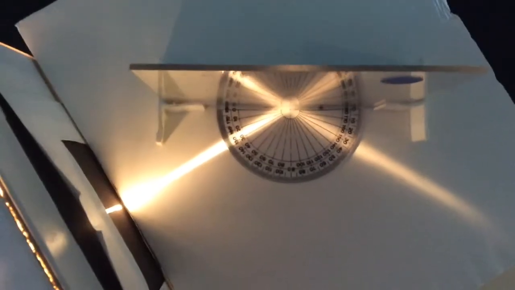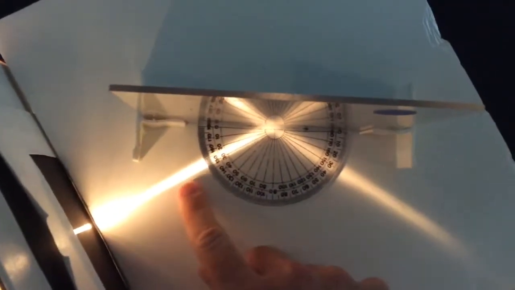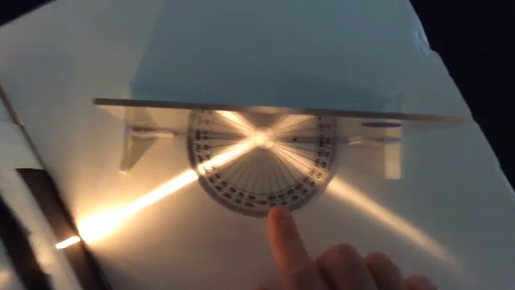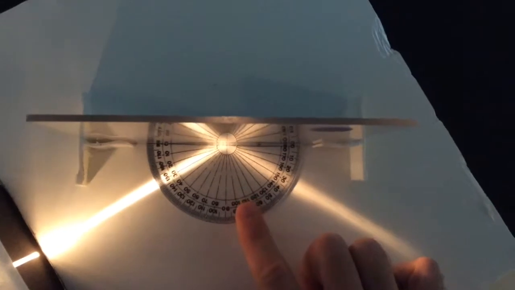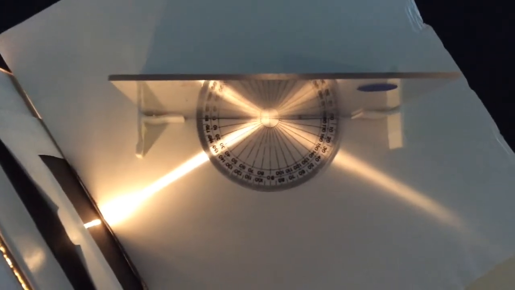Now we talked about the angle of incidence and the angle of reflection. The angle of incidence is the one that comes from the ray box and strikes the mirror. So currently, I'm going to back this up just a little bit. Currently we have an angle of incidence of 30 degrees. Now that's the first one that you're going to need to examine.